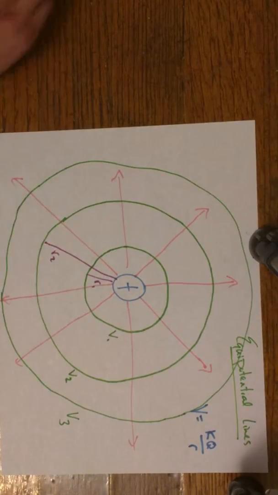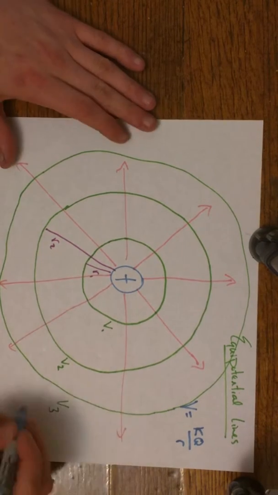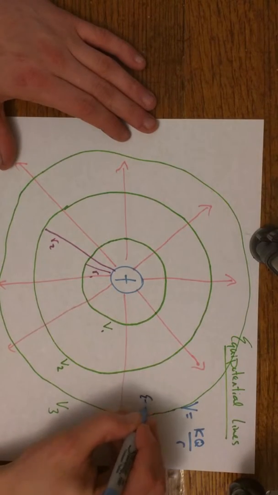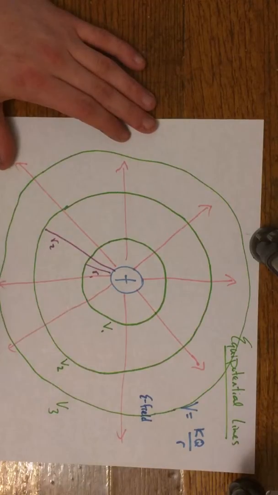Okay, a couple things to note about equipotential lines. One, I'm running out of space, so I'm just going to have to do this over here. The E field points from high to low potential.